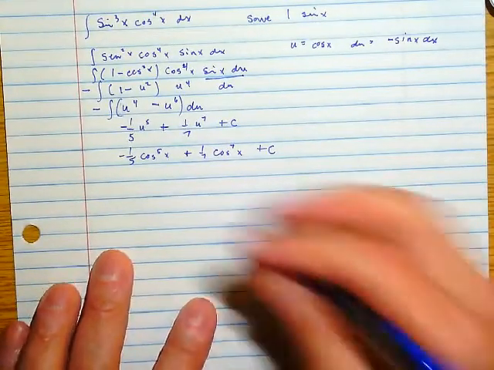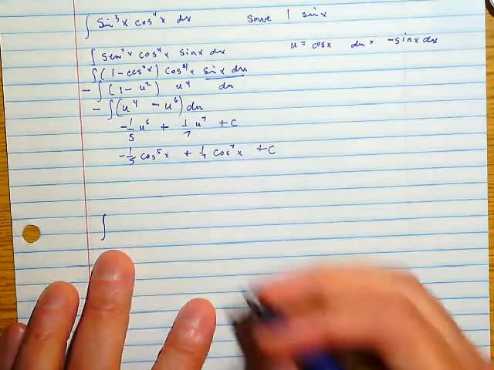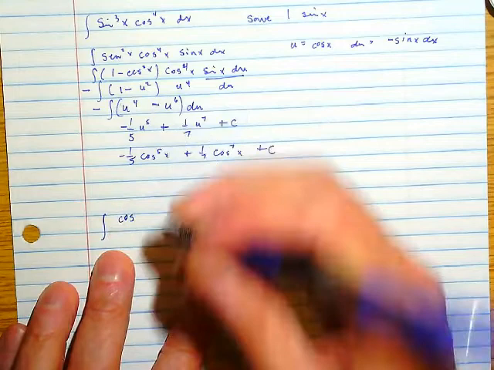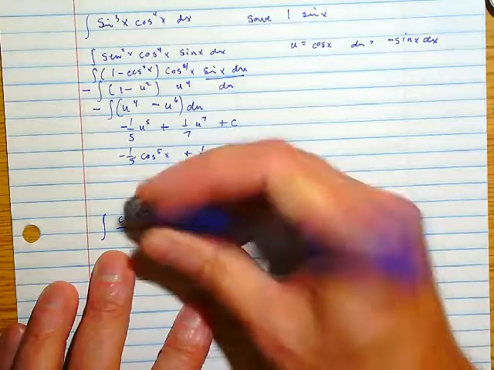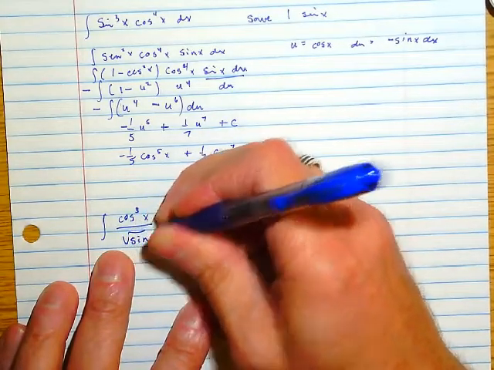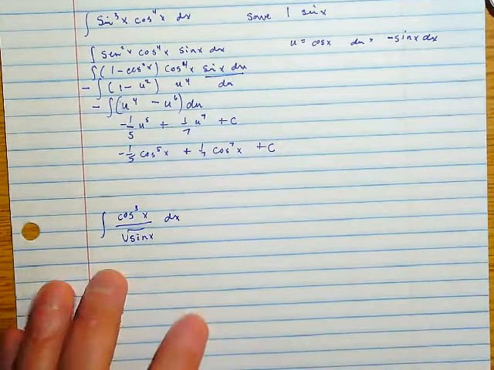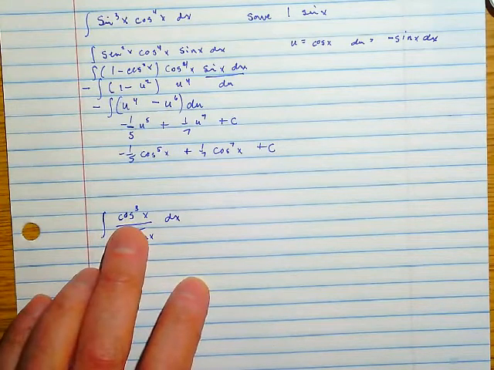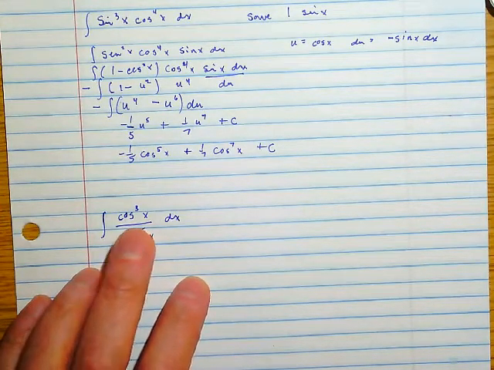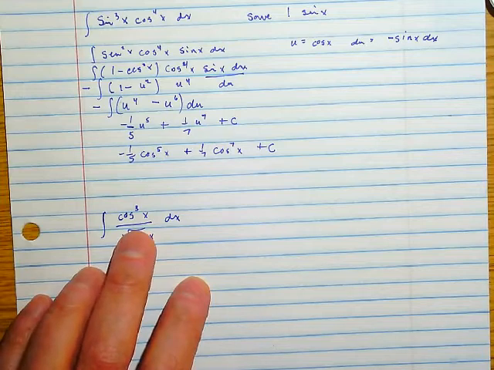Okay, so next one I want to do is the integral of cosine to the third x over the square root of sine x dx. Well, that one definitely looks different. Okay, thinking about our rules here, I'm trying to save off something, aren't I? I've got an odd power of cosine this time, so if I save off one cosine, that's not my u, that's going to be my du.